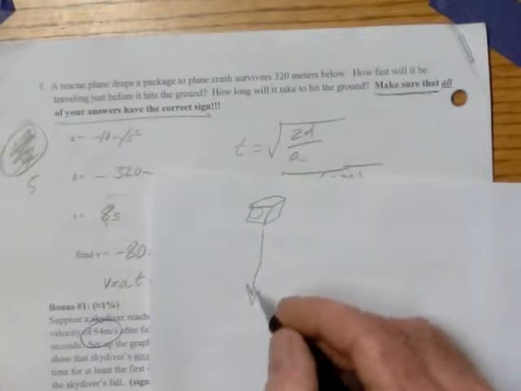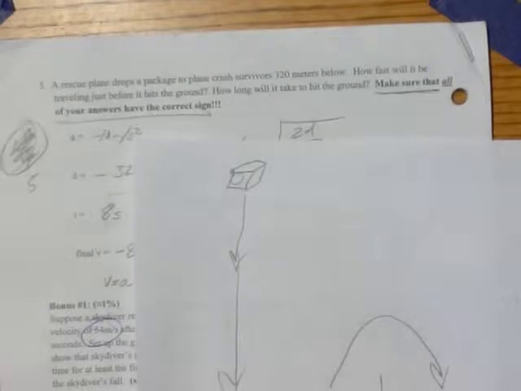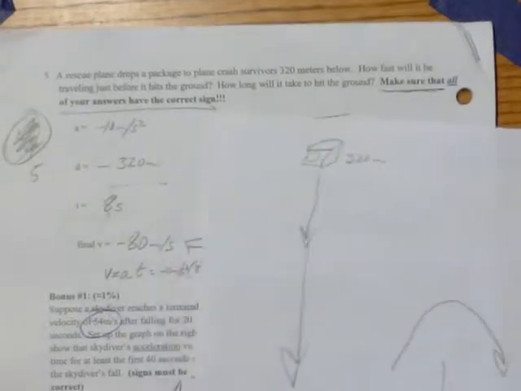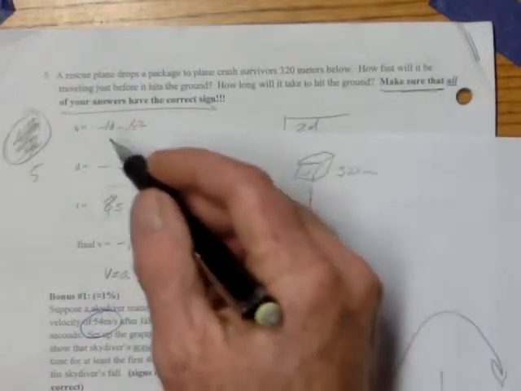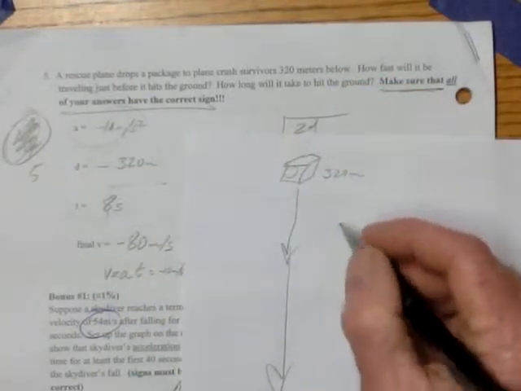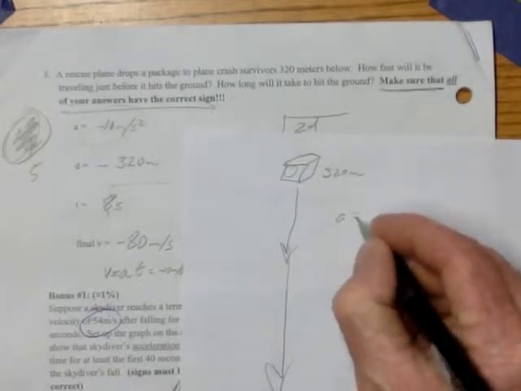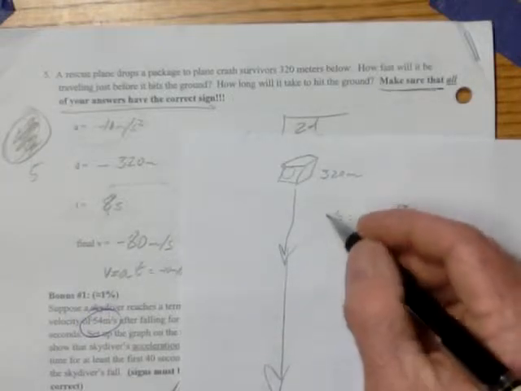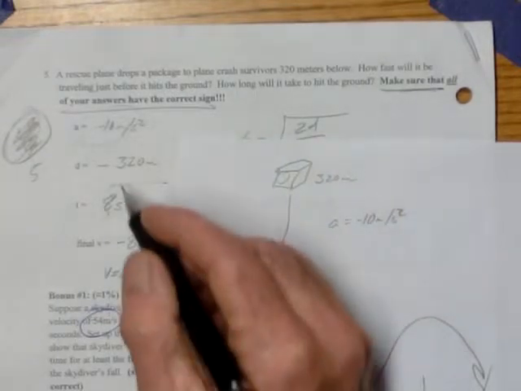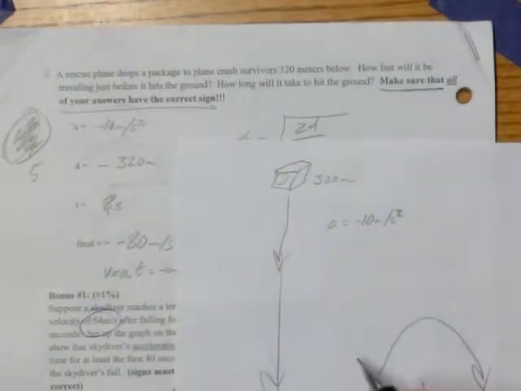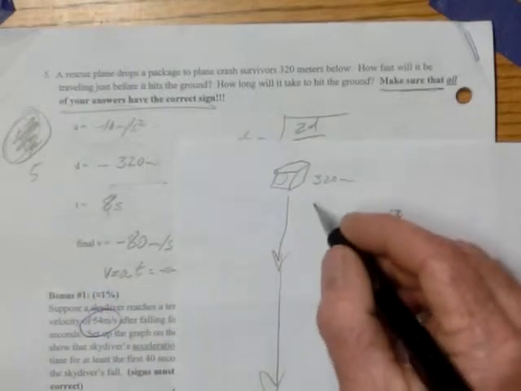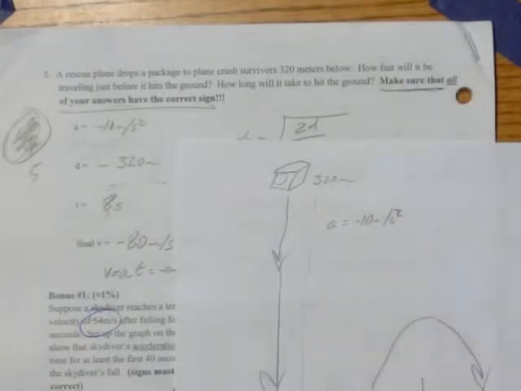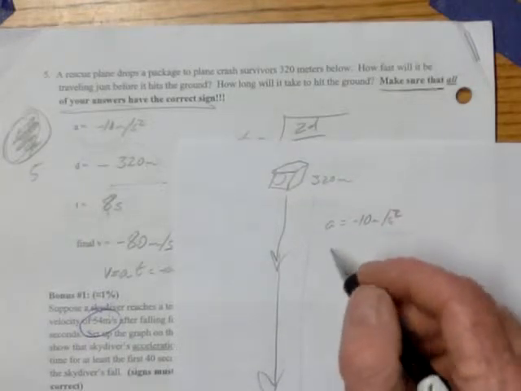It's falling down out of the sky, and it's fallen a distance of, this is like 0 meters, this is a position of 320 meters, and first thing I'm asked for is acceleration. It's not given anywhere, but it's falling from the sky, so we know the acceleration is -10 meters per second squared. And we know this distance. Now, I wrote the distance down as -320, and it really should be, because the distance it's traveling is a downward distance, so it should be negative. If it were going upward, we'd use a positive one.